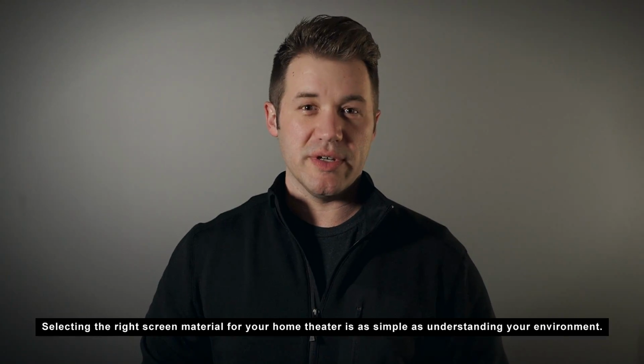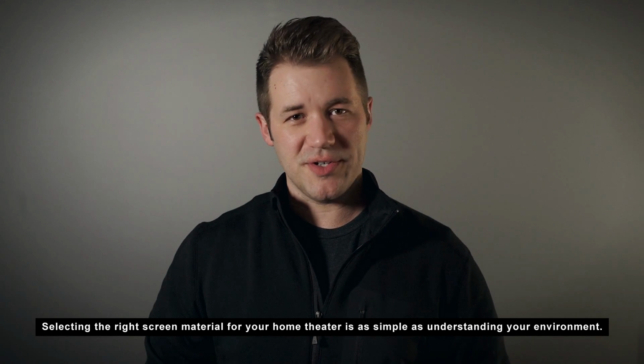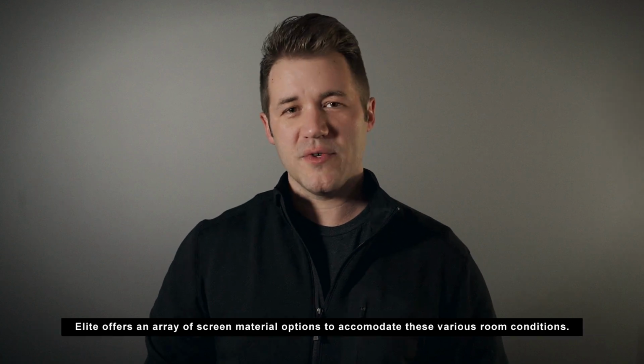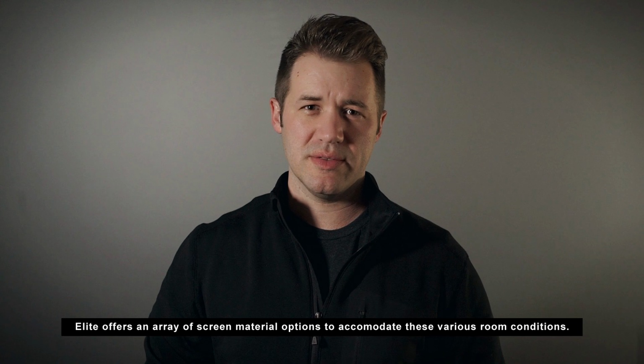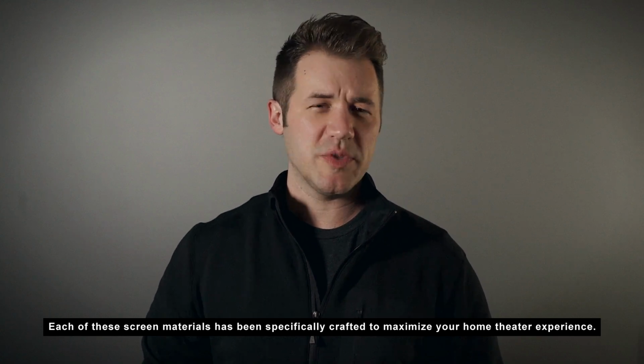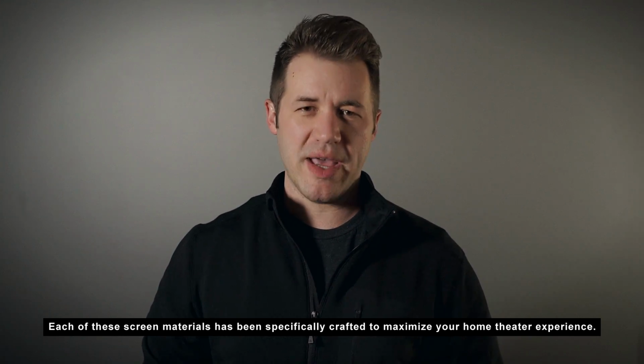Selecting the right screen material for your home theater is as simple as understanding your environment. Se offers an array of screen material options to accommodate various room conditions. Each of these screen materials has been specifically crafted to maximize your home theater experience.